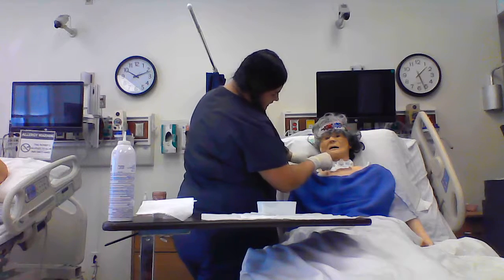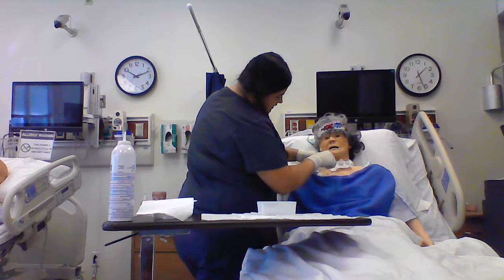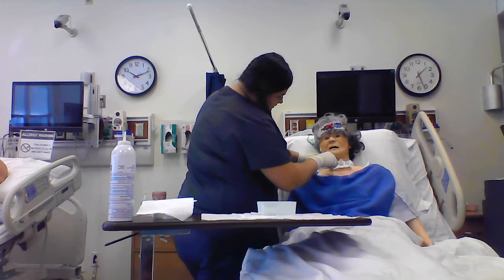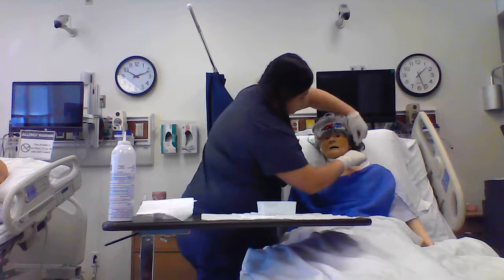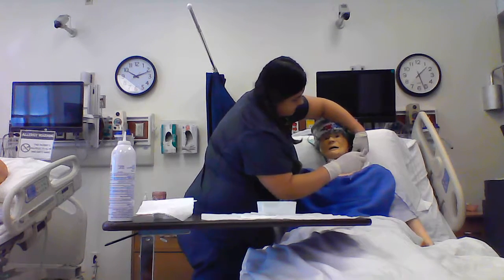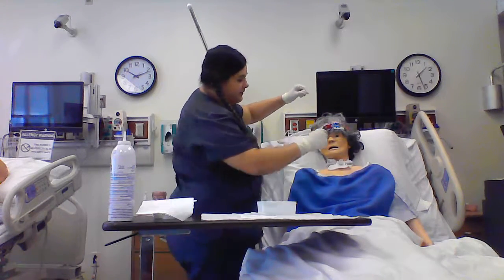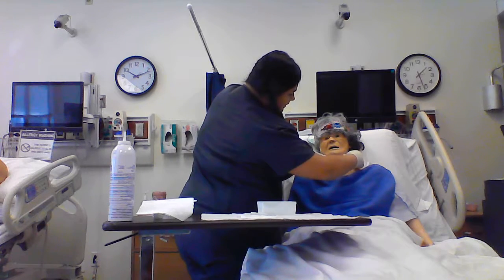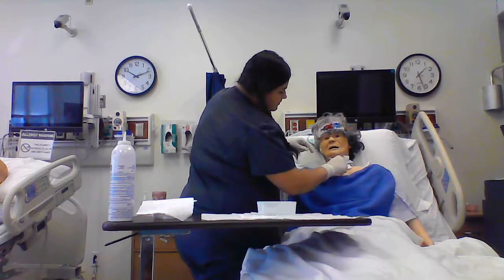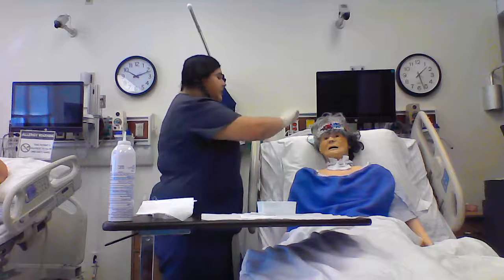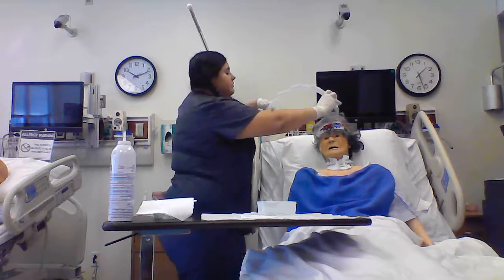At this point, I'm going to go ahead and contaminate my non-dominant hand. That way I can move these trach ties out of the way. Okay, I'll throw that Q-tip away. I grab these and make sure that the sponge is around my patient's tracheostomy appropriately. And now I'm done. I'm going to re-oxygenate my patient.